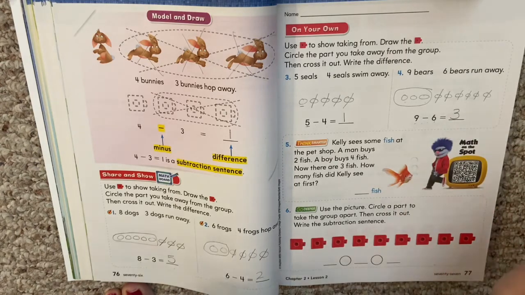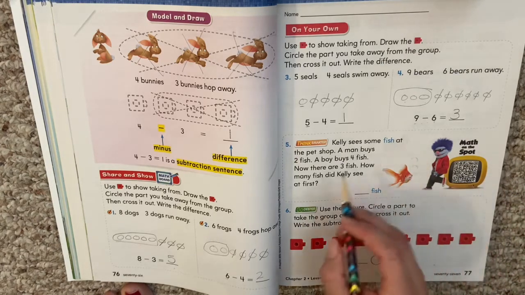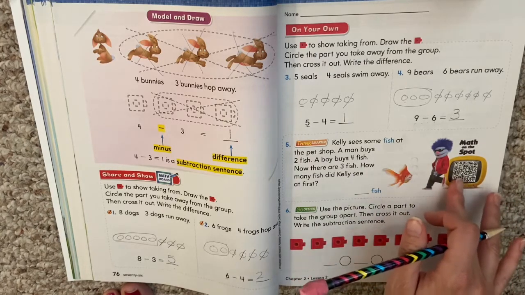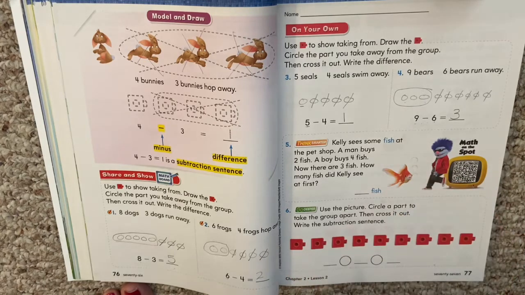If you need to pause to check your work or to fix something, go ahead. If not, we're going to go on to math on the spot. All right. Remember, math on the spot, you can look in our math materials for chapter 2 and you can see the videos if you'd like.